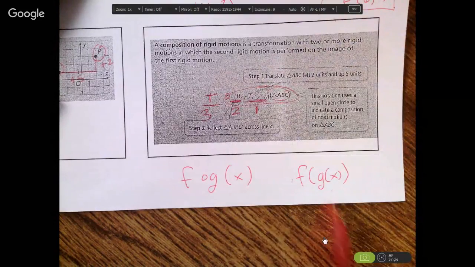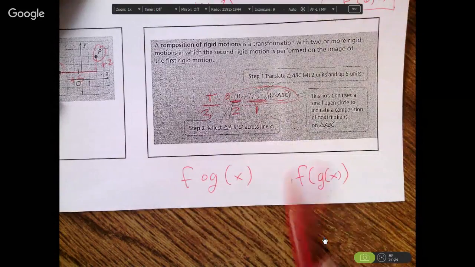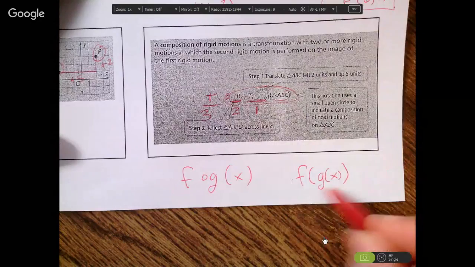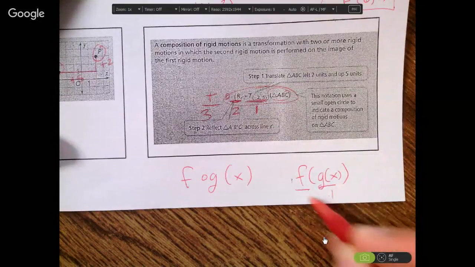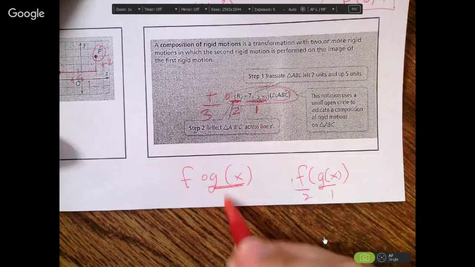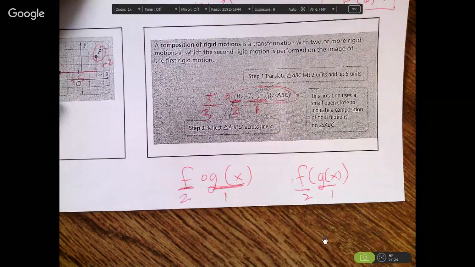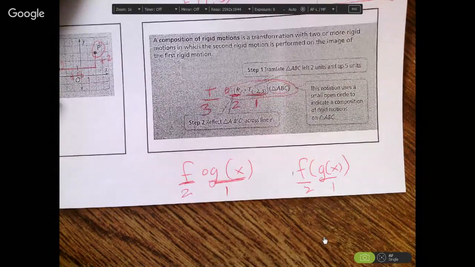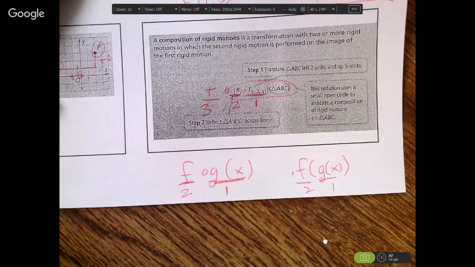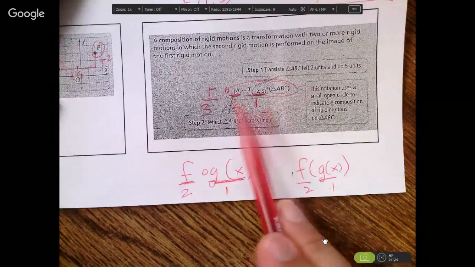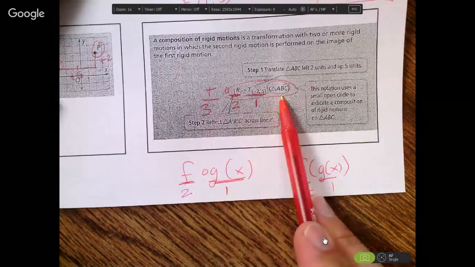Like in this notation, what was first? G of x was first, and then f was second. So this is the same notation. This is first, and this is what you do second. It can mess you up. If I translate and then reflect, and do it in the wrong order, it's not always going to give you the same results. Sometimes it works out, sometimes you'll get lucky, but you've got to know that this is first, second, third. You start at the object and move backwards.